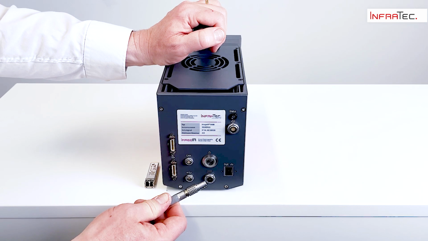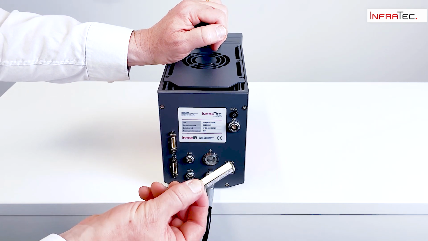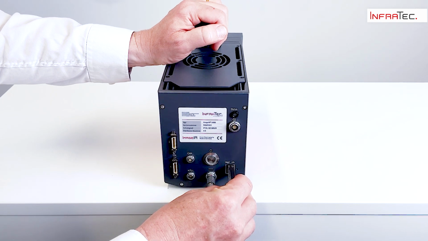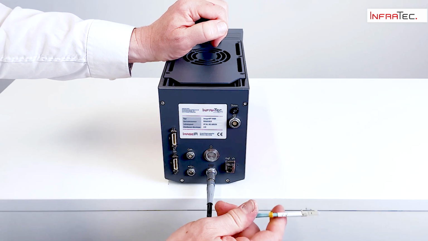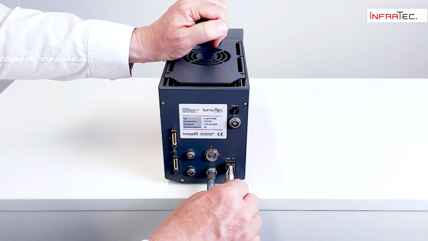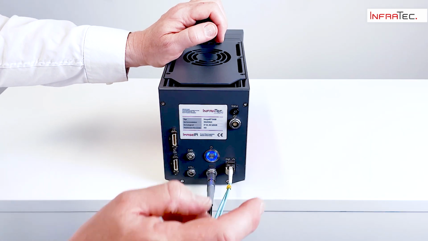First, we connect the camera with the power supply. Then we take the Ethernet SFP. And finally, we connect the 10 gig cable with the camera. Now we can start up the system.